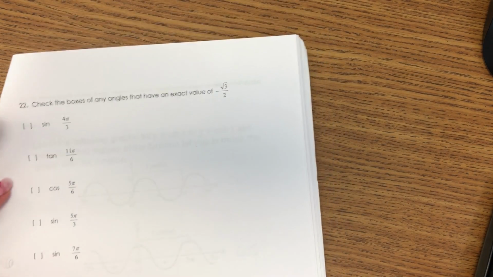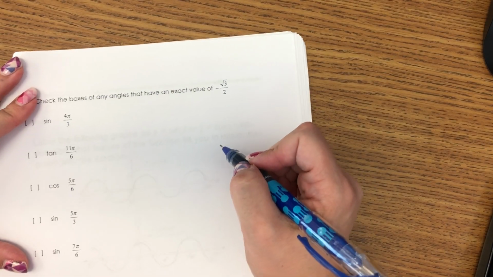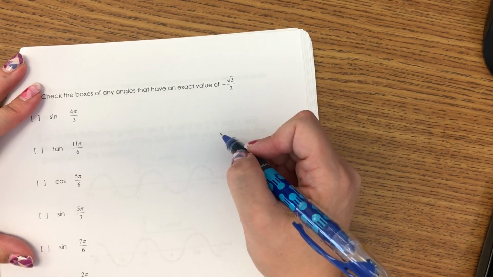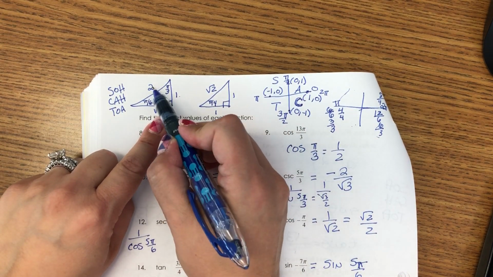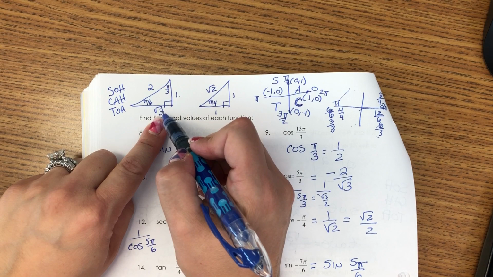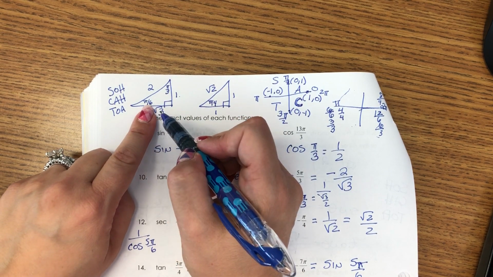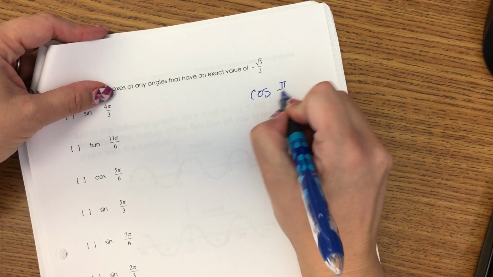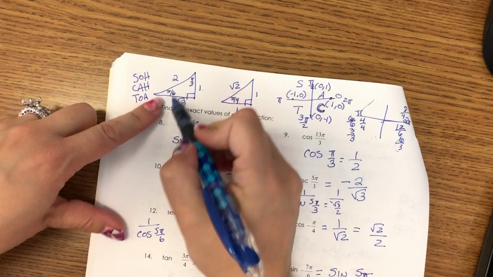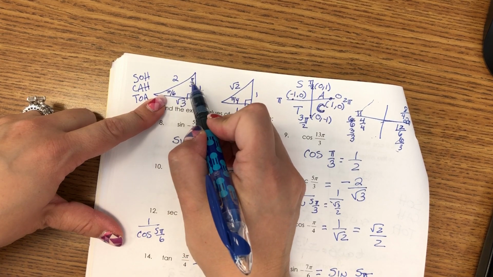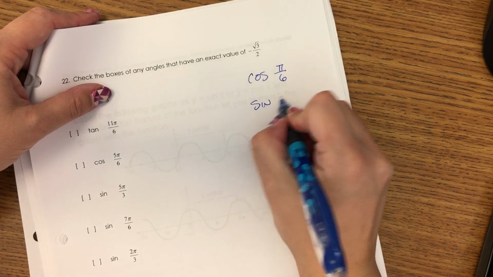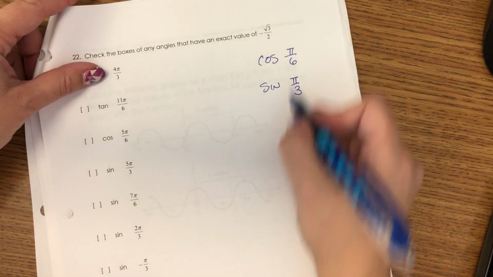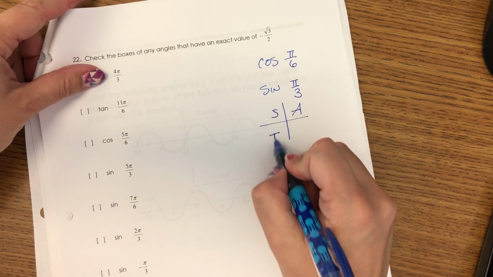Check the boxes of any angle that has the exact value of negative root 3 over 2. Okay, let me go back over here for a second. Root 3 over 2 is this ratio. So if I have a cosine with a pi over 6, or a sine, so opposite of pi over 3, but negative.